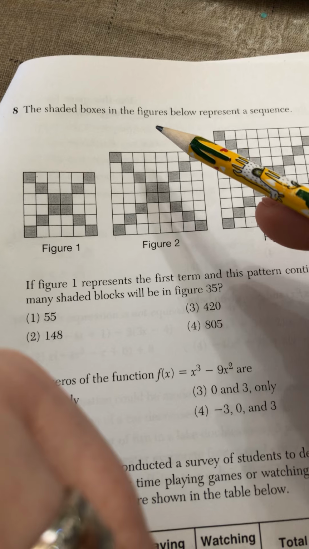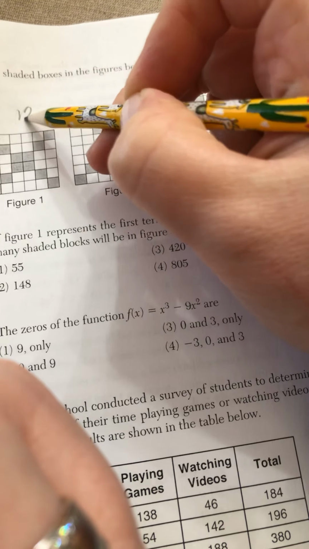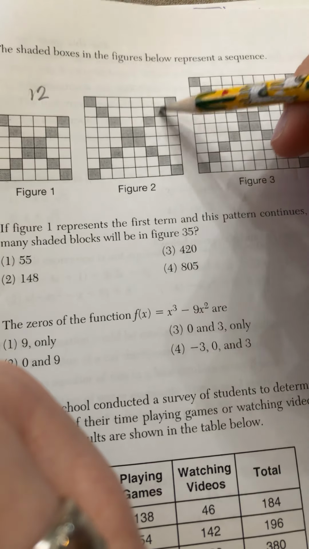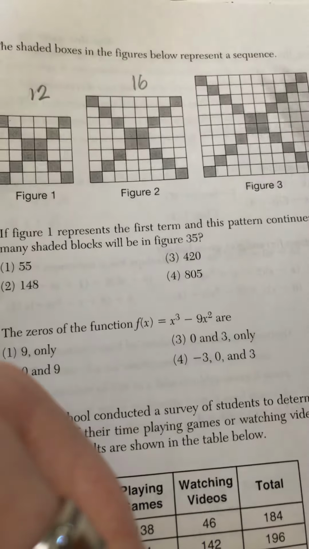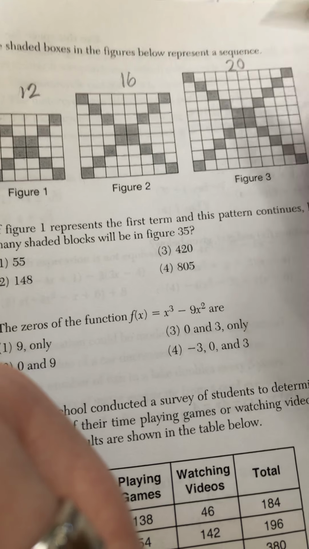All right, cooking. Here we go. This one, we're going to use a formula that is on your reference sheet. So we're looking at the shaded boxes here. So 2, 4, 6, 8, 10, 12. There are 12 shaded boxes in that first diagram. 2, 4, 6, 8, 10, 12, 14, 16. There are 16 shaded boxes there. 8, 10, 12, 14, 16, 18, 20. There are 20 shaded boxes.